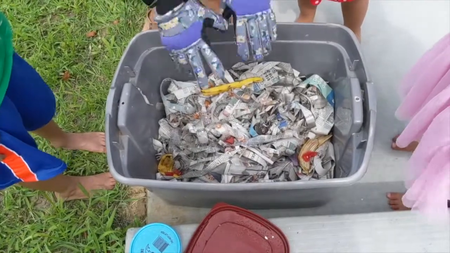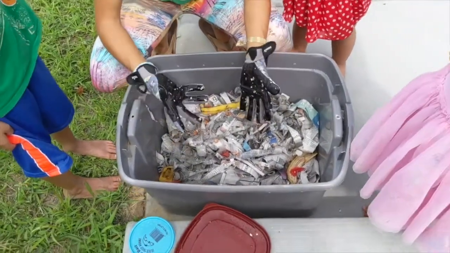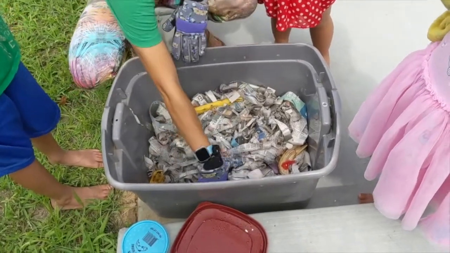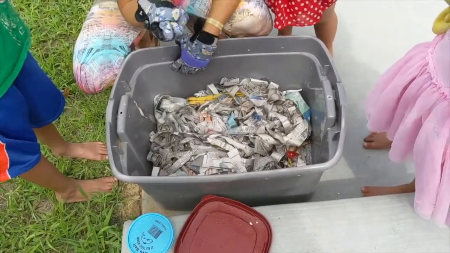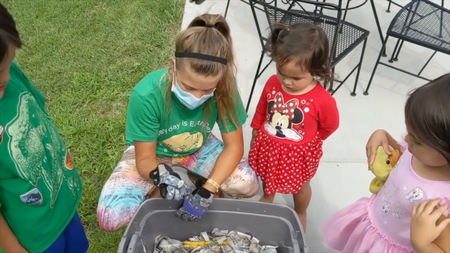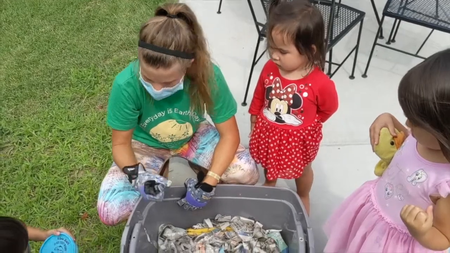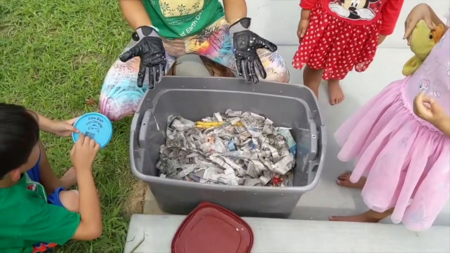You want the inside of your worm bin to feel damp, but not too damp. You don't want the worms to drown. So if you take a handful of your worm bin material, you might be able to squeeze out one drop of water, but you shouldn't be able to squeeze out more than that. And now we're ready for the worms.